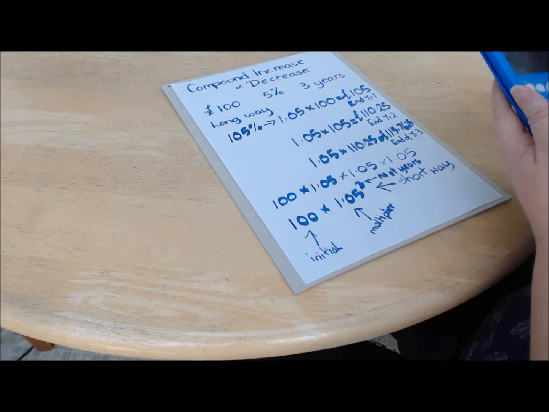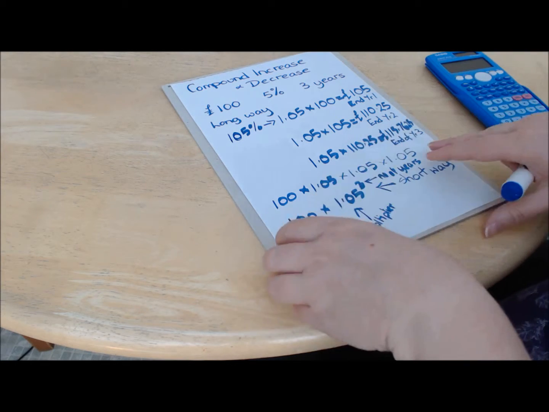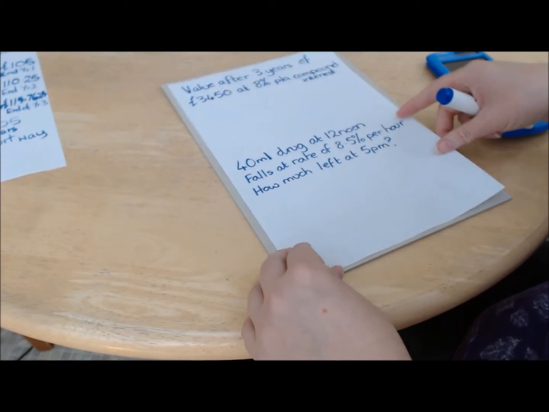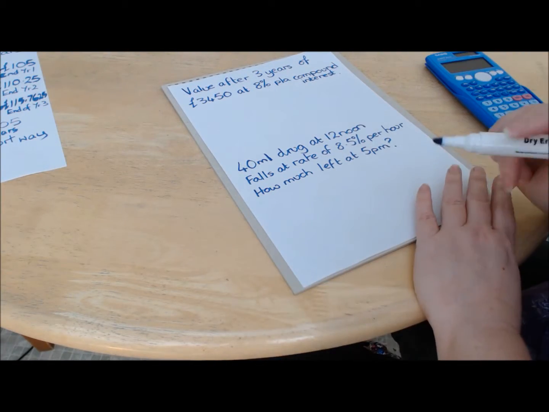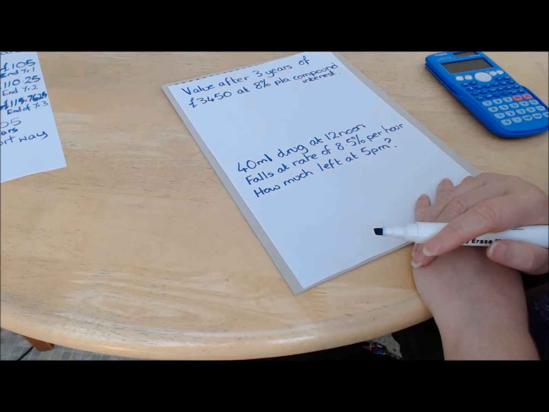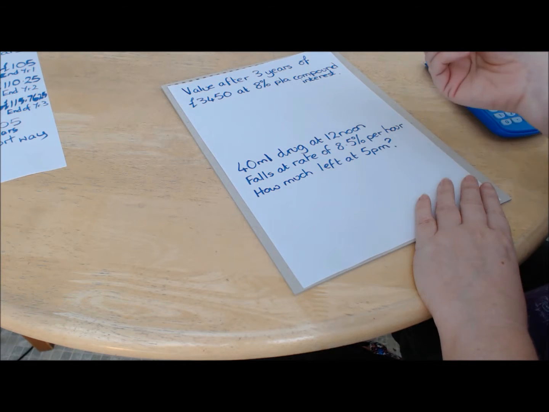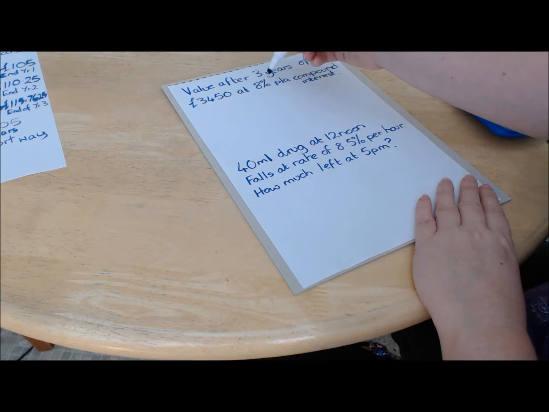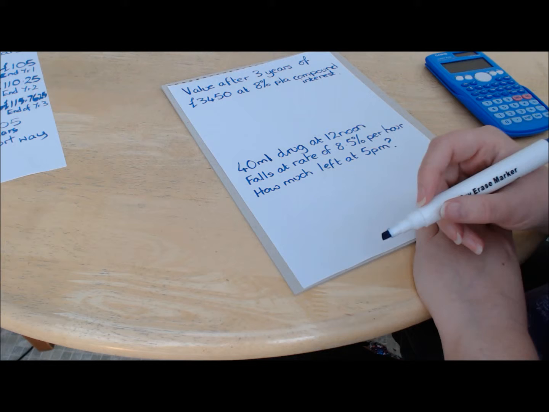Okay, so we're now going to do a couple more examples. So here we have a sort of classic type of question. They want us to work out the value of the item or money that we've got after 3 years. So we're starting with 3,450 and it's 8% per annum. That's what that stands for, per year.